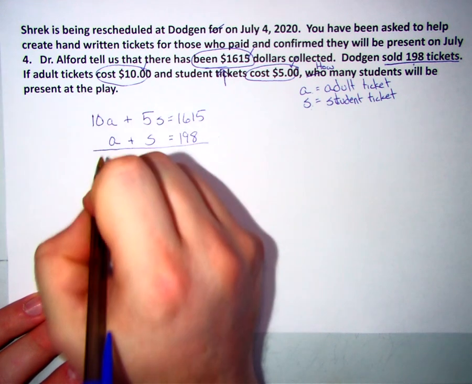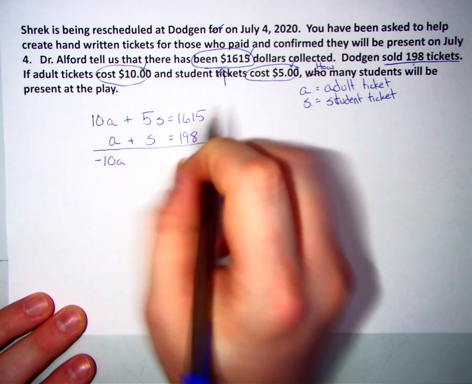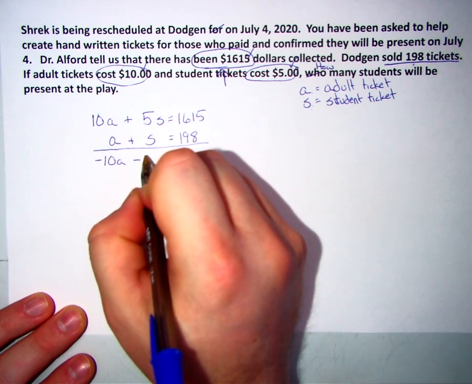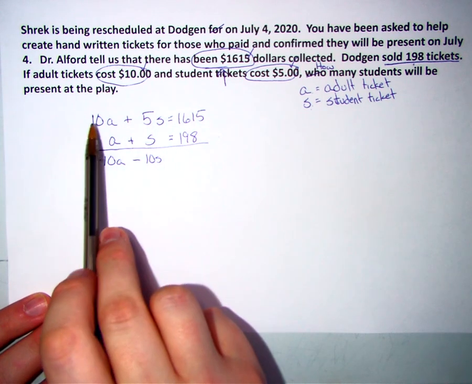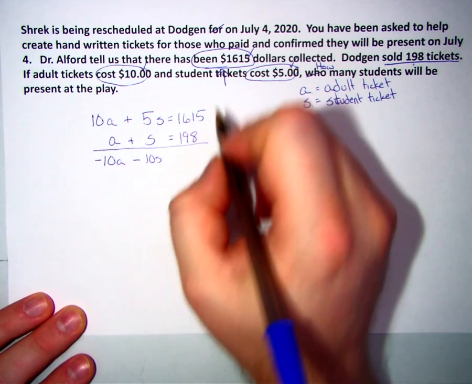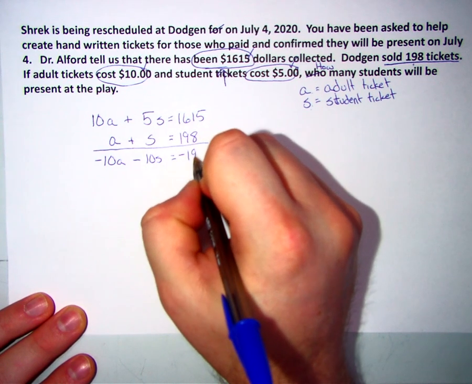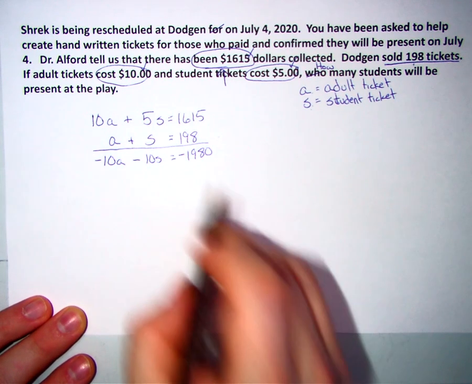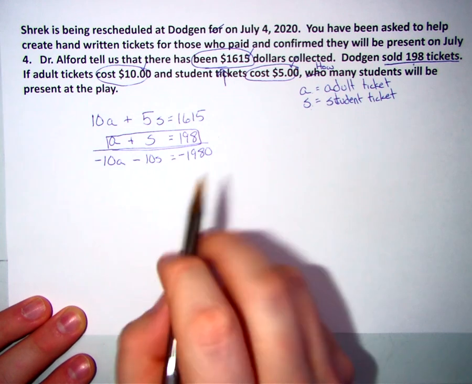So, A times negative 10 would be negative 10A. S times negative 10 would be negative 10S. 10 times 198 is going to be negative 1980. So now for the time being, I'm not going to use this equation.